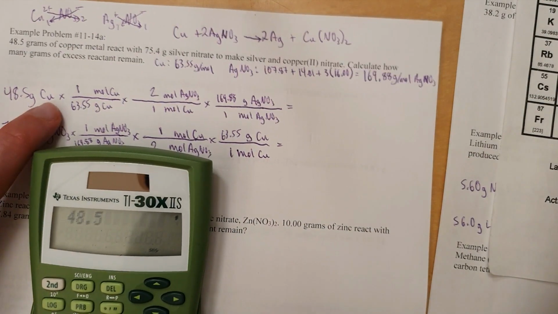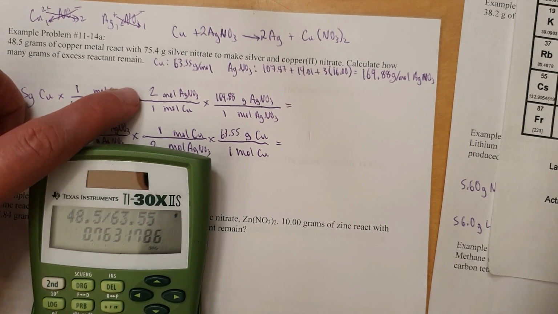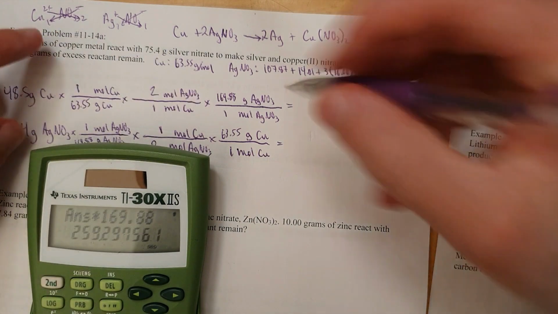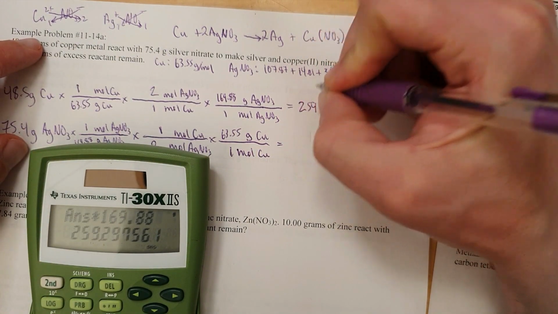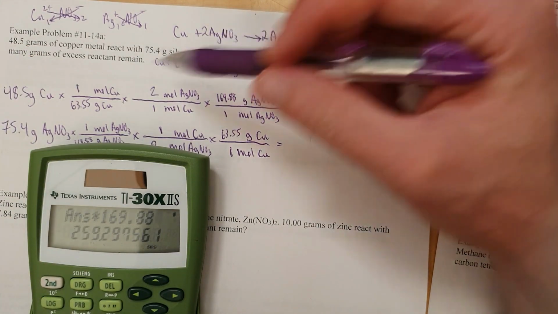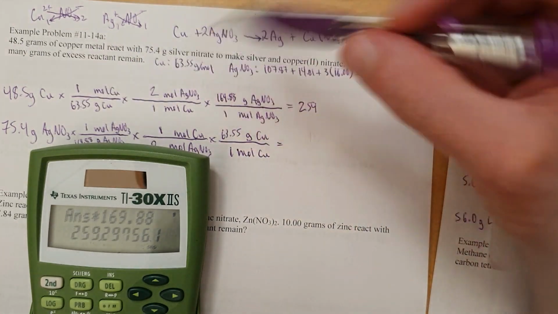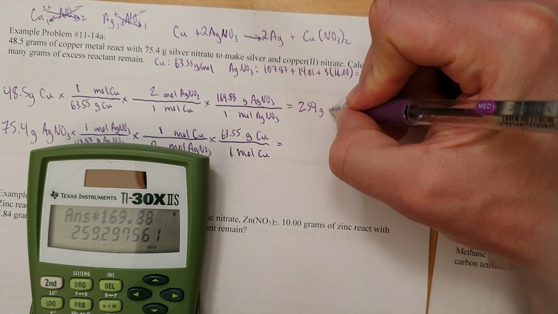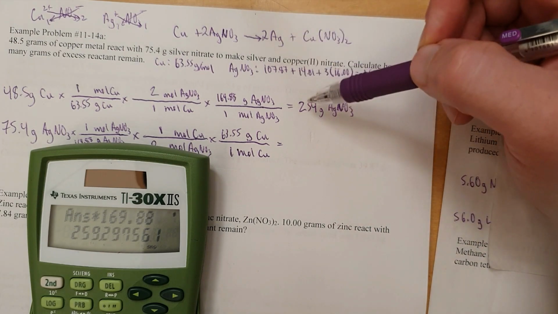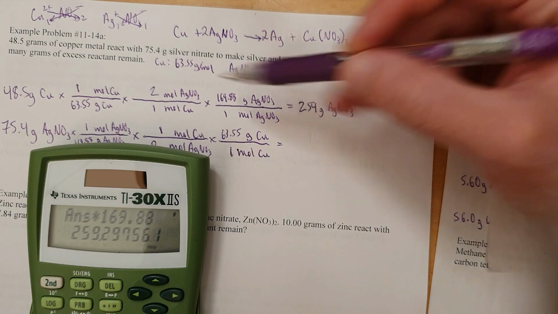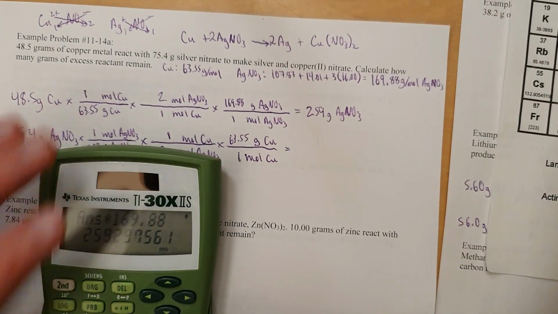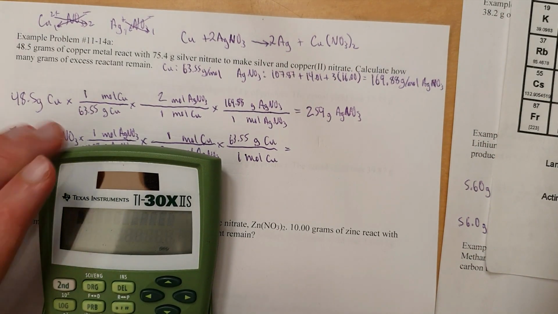48.5 divided by 63.55 equals, times 2 equals, times 169.88 equals 259. Sure, let's round for sig figs. 3 sig figs, so that's just 259 grams of AgNO3. So we need 259 grams of silver nitrate. Oh, we need more than we have, so I can already tell silver nitrate's our limiting reactant. All right, let's do the other one though.